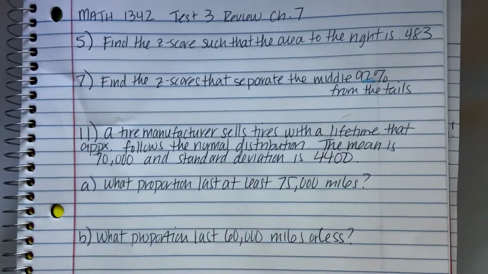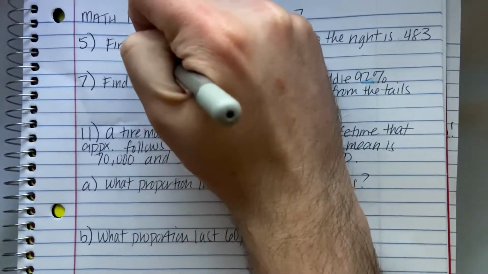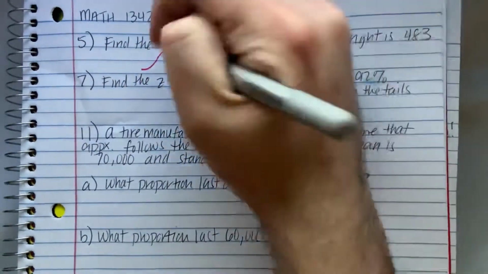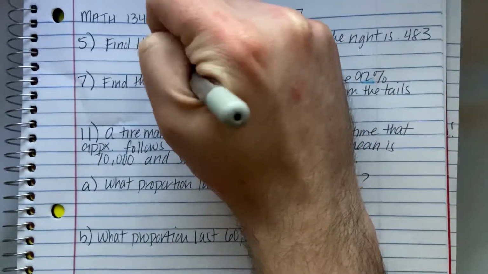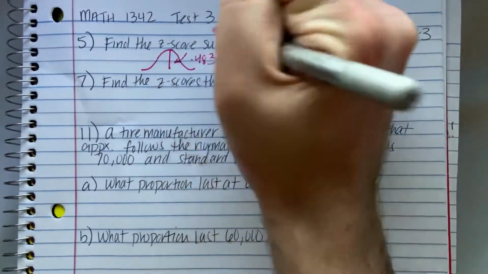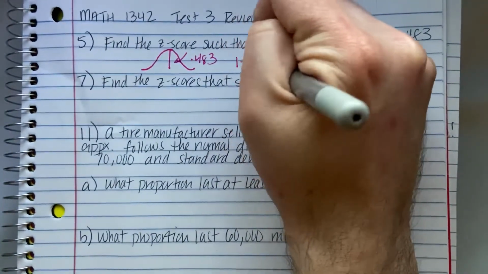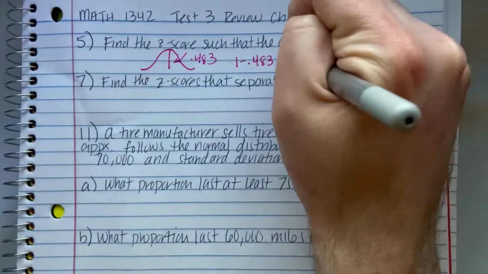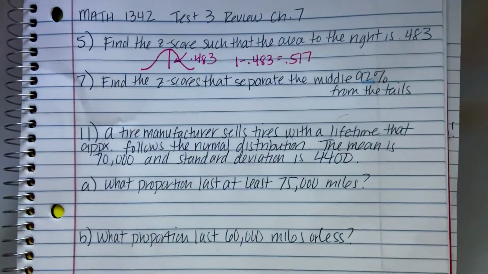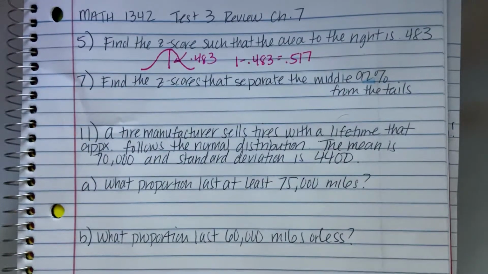Find the z-score such that the area to the right is 0.483. So we draw a picture here. Remember, the z-score in your table always tells you the area to the left. So if the area to the right is 0.483, the area to the left, since it always adds to 1, is 1 minus 0.483, which is 0.517. So you go to your z-table and you try to find where you see a 0.517.